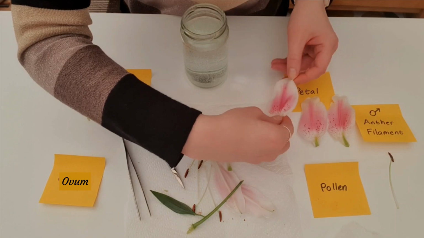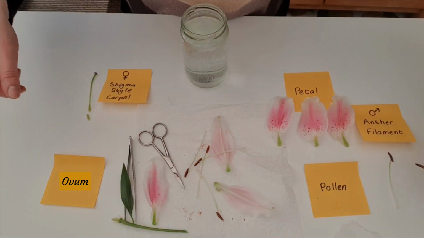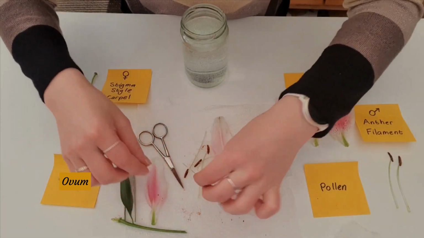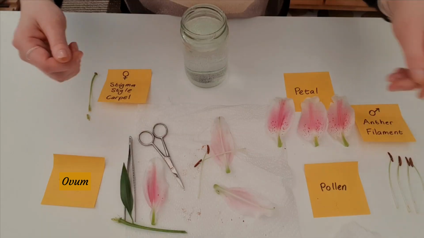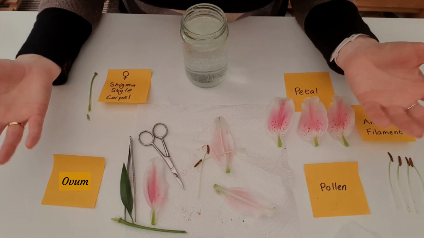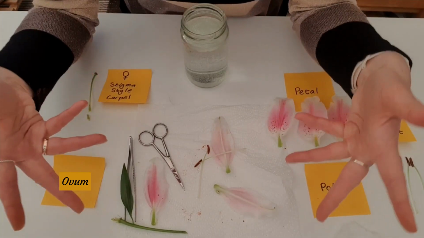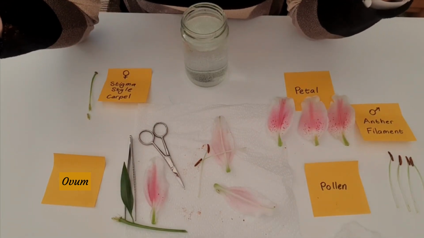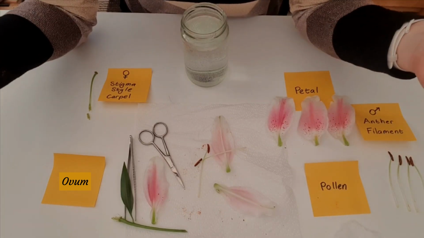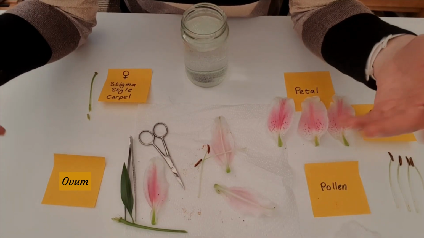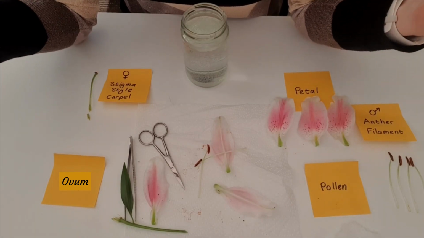Just neaten that up a little bit. And you've had some extra information about what the parts of the plant do in order for the plant to reproduce. Using a flower, don't forget not all plants have flowers, but these are specifically for flowering plants. And then you get the creation of that plant, the parent plant, to grow into the new generation.